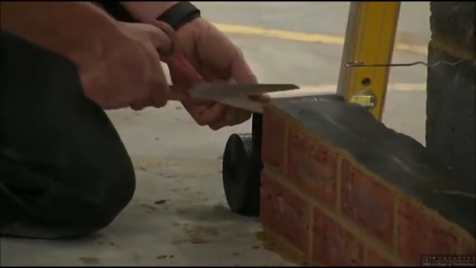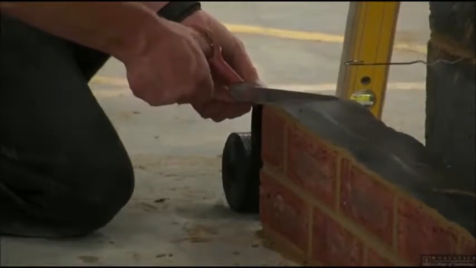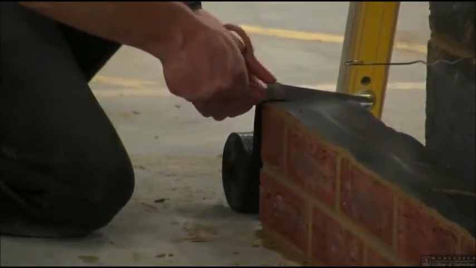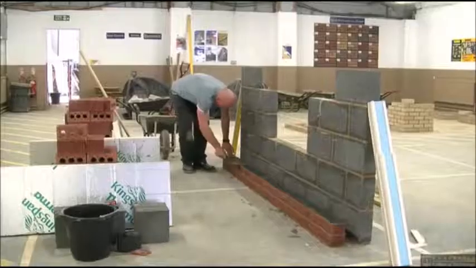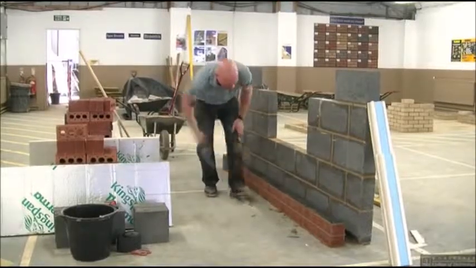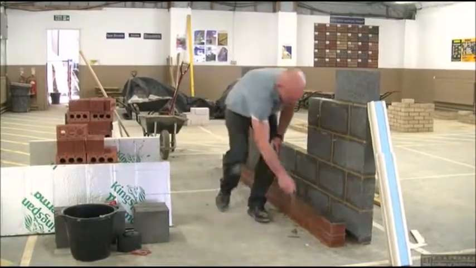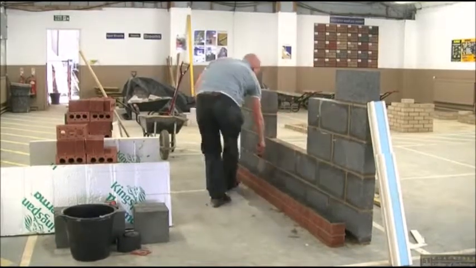Finally, once you have ironed out the DPC to the required thickness, you can then cut it to length using scissors or a sharp knife. Once you have cut it to length, clean up any excess mortar, especially any snots from inside the cavity.